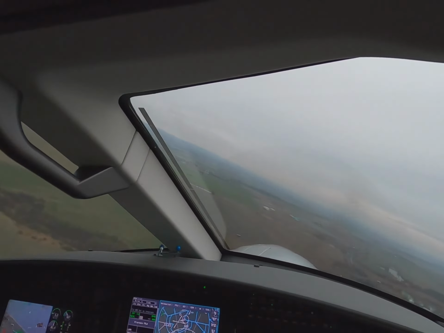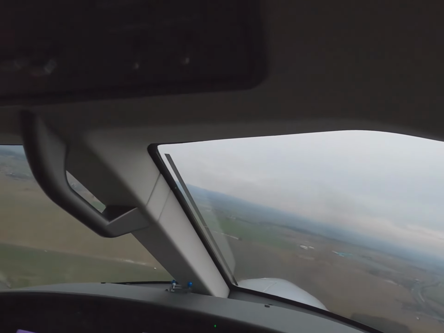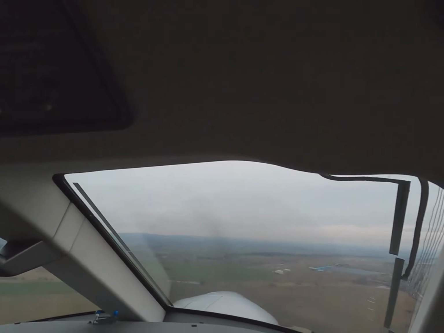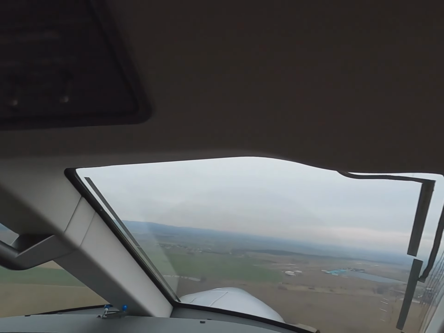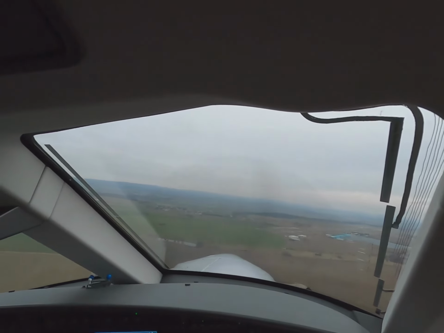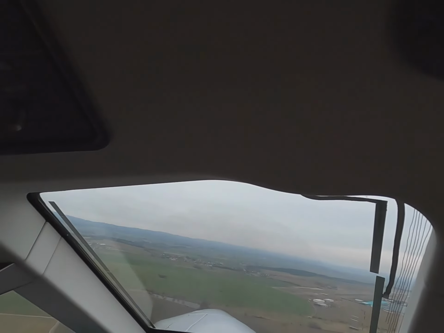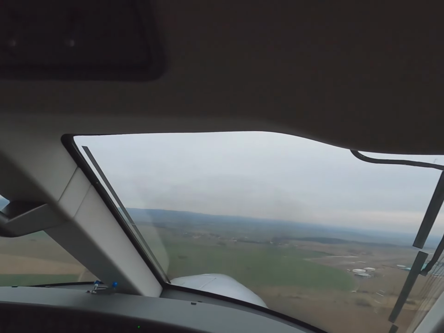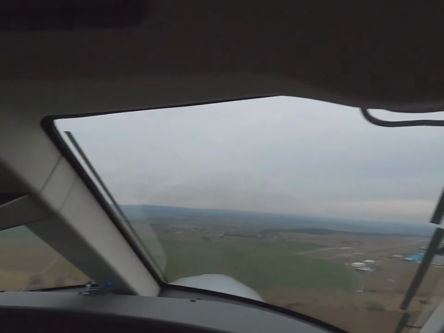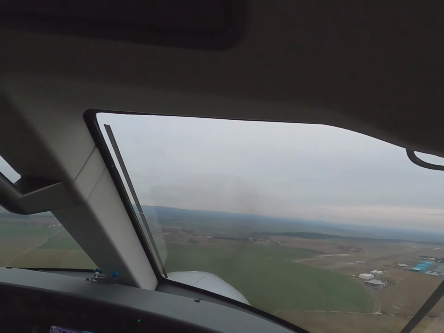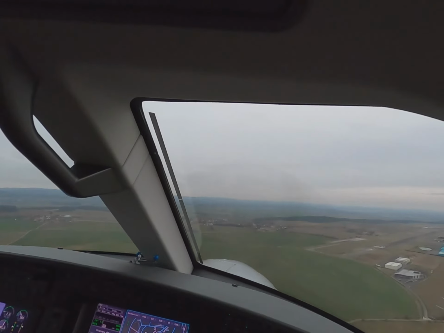110. Now we have a 9 knot tailwind, so you can select gear down now. It would be a good time. Gear down. Yeah. Flaps 30. A little bit left because we'll have to go right again. Yes. Okay, good. Can I yield? 500. Yeah, go ahead. And 3 green. Flaps 40. Go ahead. Because so high. Exactly.